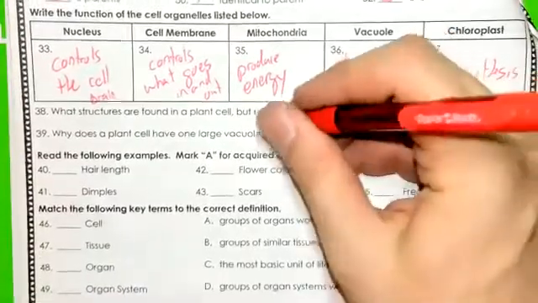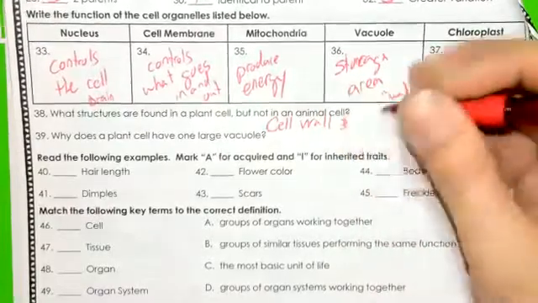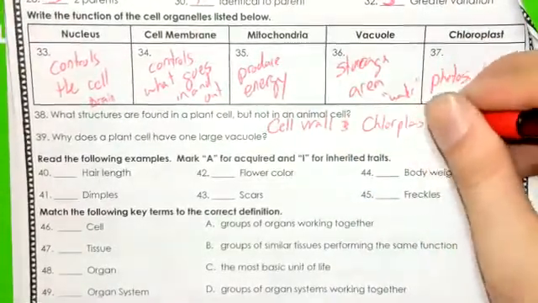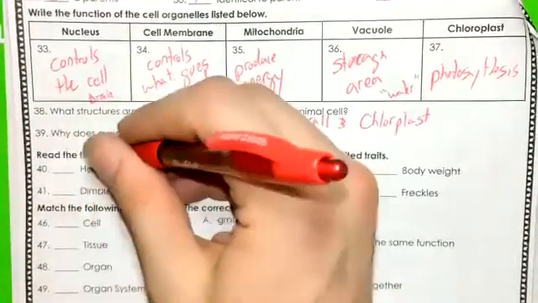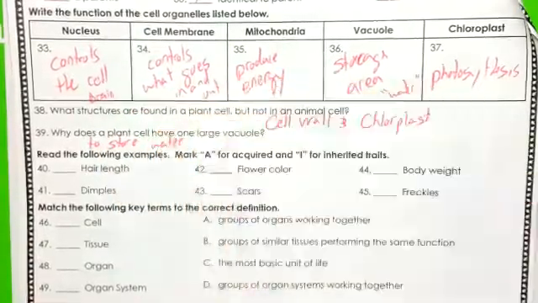What two things can you find in a plant cell but you can't find in an animal cell? Good. Cell wall and chloroplast. Why do plant cells have a large vacuole? Because plant cells store water in their cells.